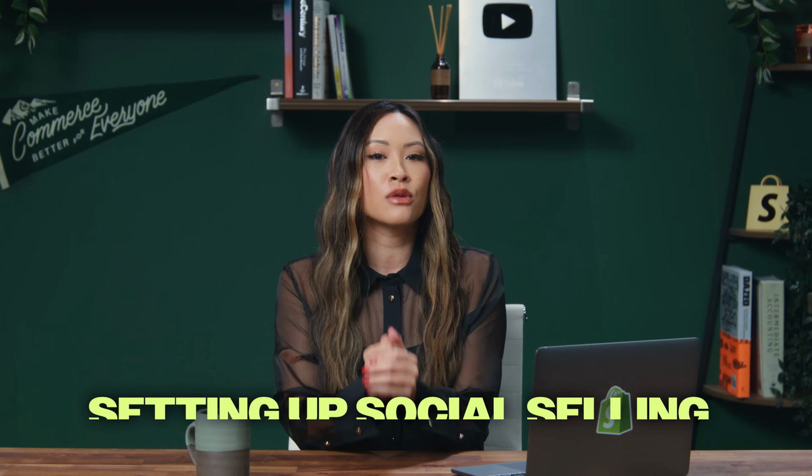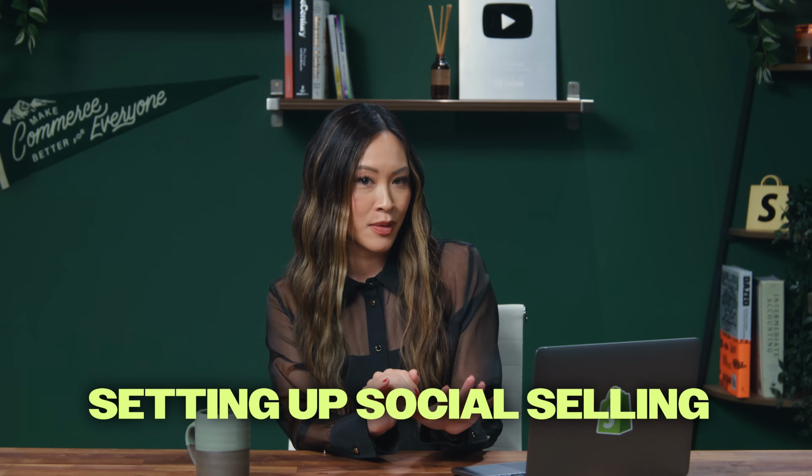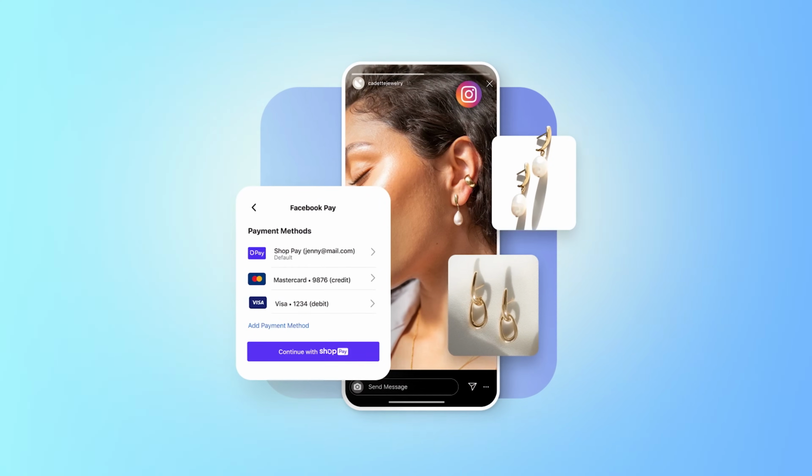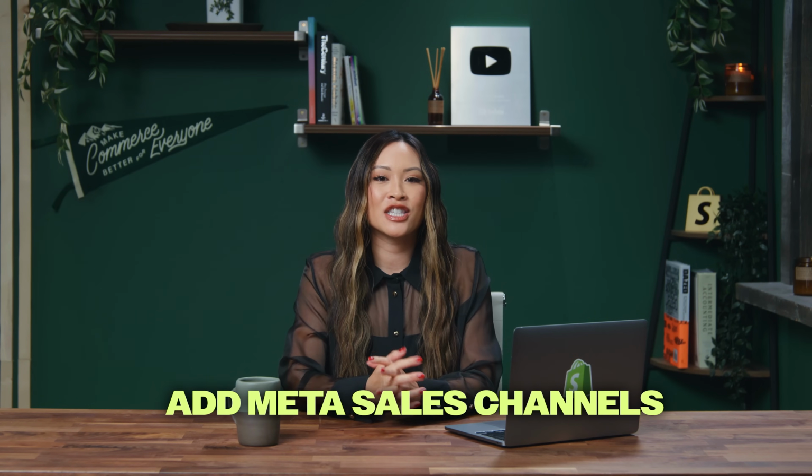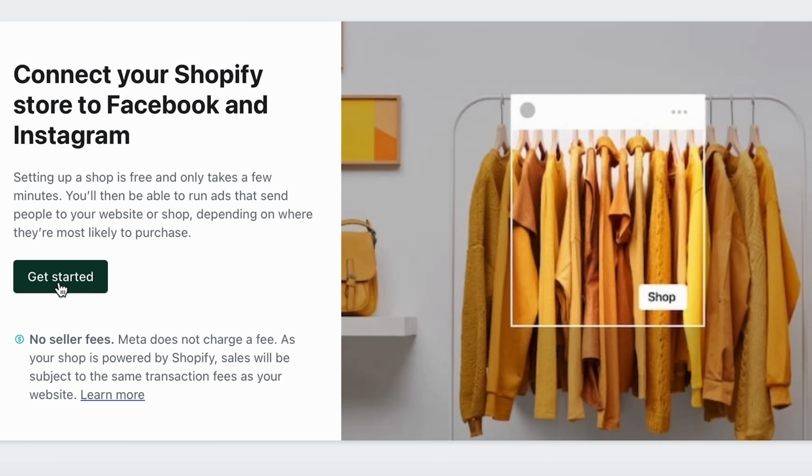Now I want to talk about social commerce, or S-commerce, a huge trend right now, and Shopify makes it easy to sell directly on social platforms. Let's go over how to set up social selling on Shopify. Facebook and Instagram are two of the most powerful platforms for social selling. Here's how you can connect them.